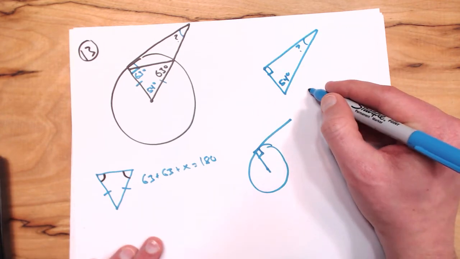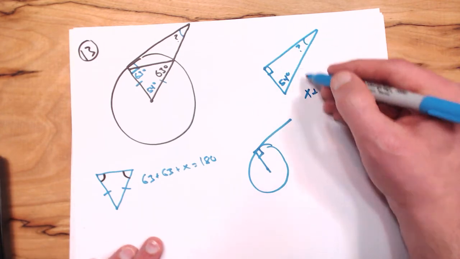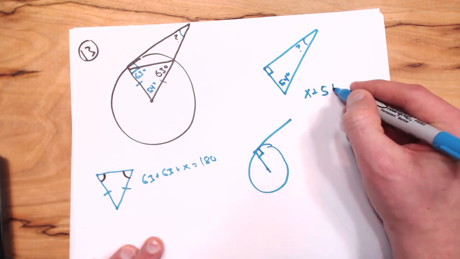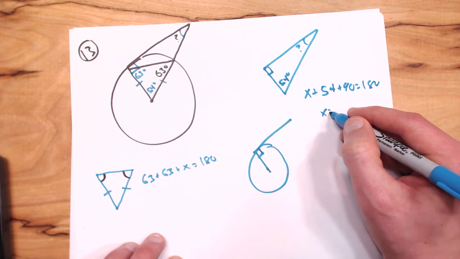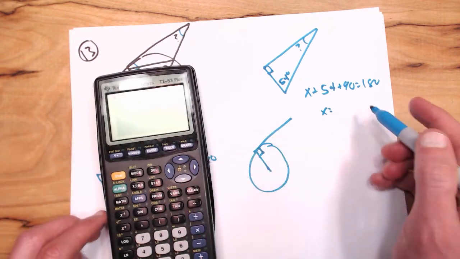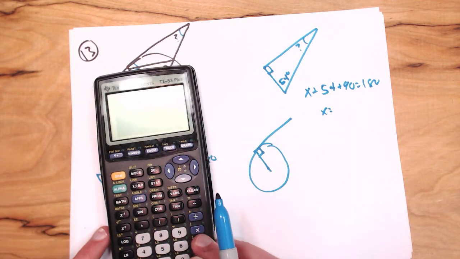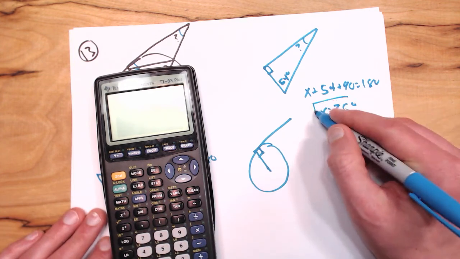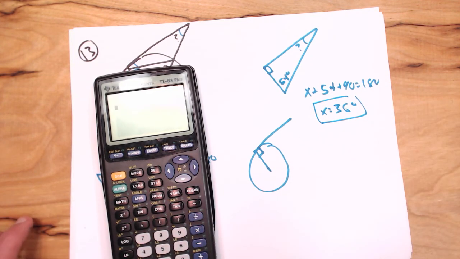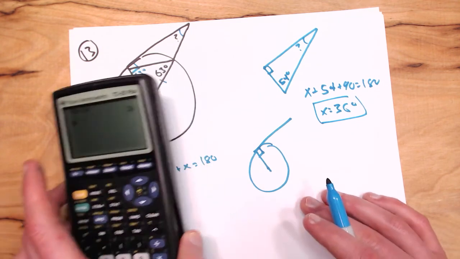So I'll make a formula that says x, which I'm going to call the question mark x here for a second, plus 54 plus 90 equals 180. And I'll pull out my calculator here. So 180 minus 90 is just 90, minus 54 is 36. So there you go, our angle is 36 degrees. Let me check my answer. And there we go.